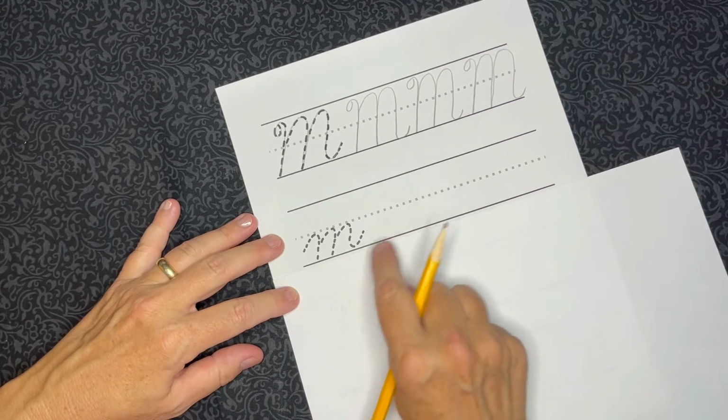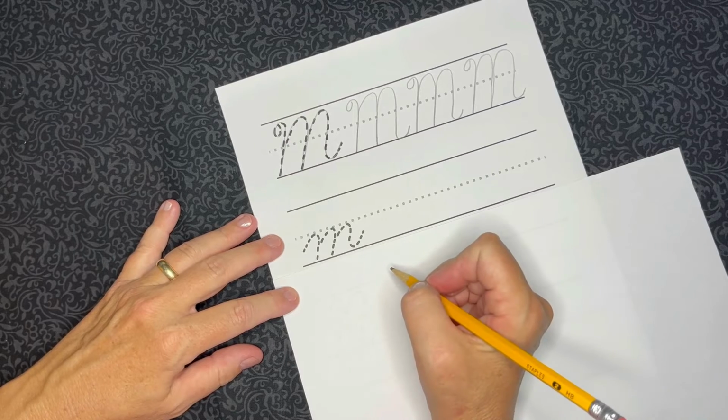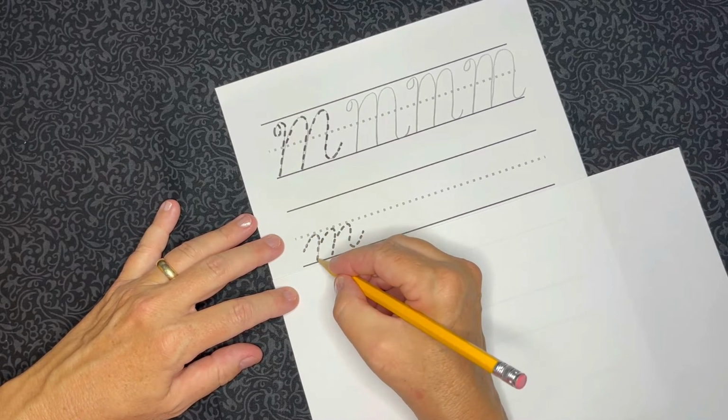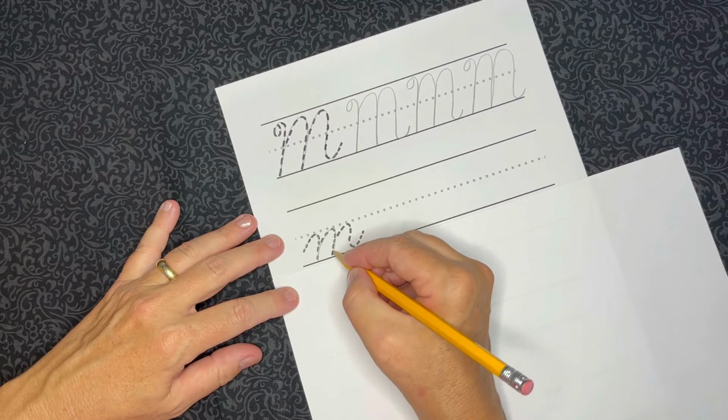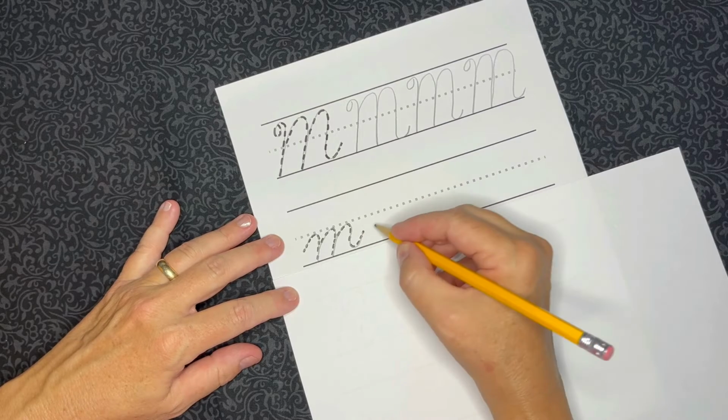All right, lowercase m. It starts and ends with a tail. So tail, little line down, up, bump, little line down, up, bump, little line down, and tail.